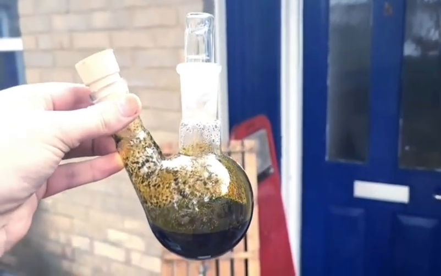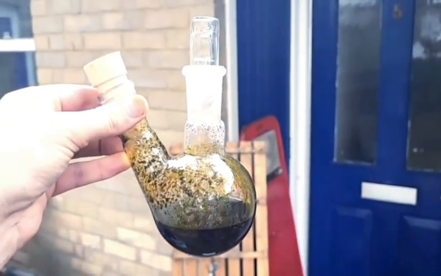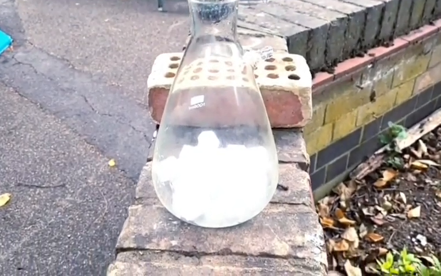Once this cools down, I'm going to pour it into some ice water. Here goes some ice.